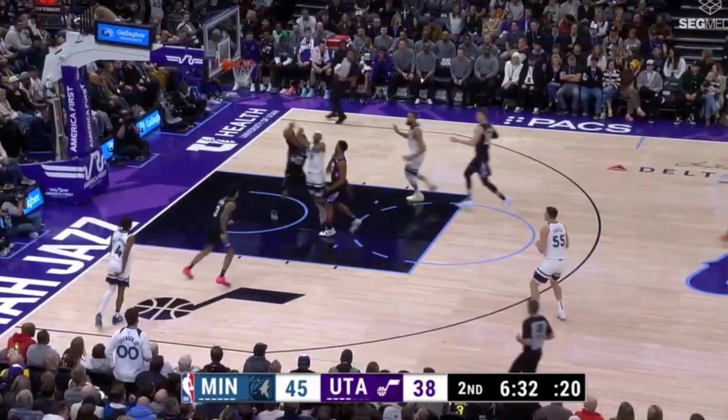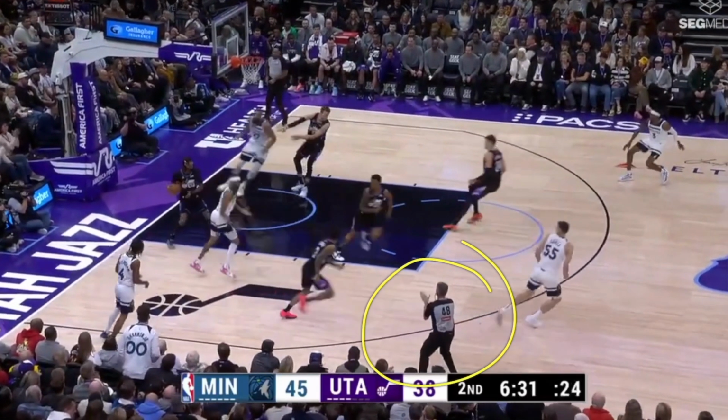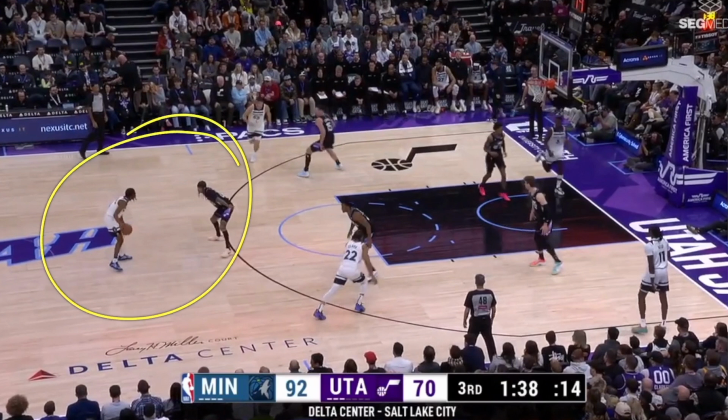And while that's not something that happened, dude got fouled and he's complaining about it. This guy is saying it was all ball. But in reality, if Rob Dillingham didn't clear out, there would have been even more issues. But this is how you run the floor. This is exactly what you need to do to be better. Now, watch what happens in this screen.